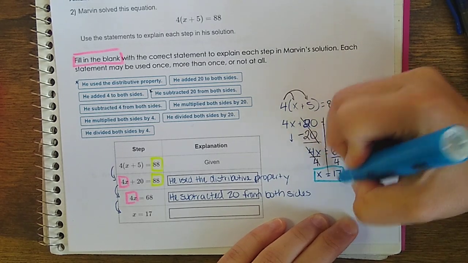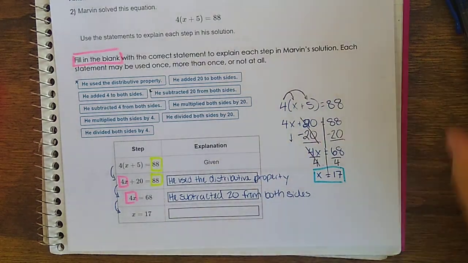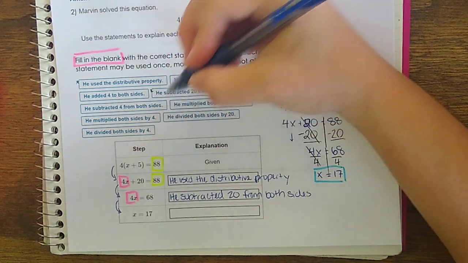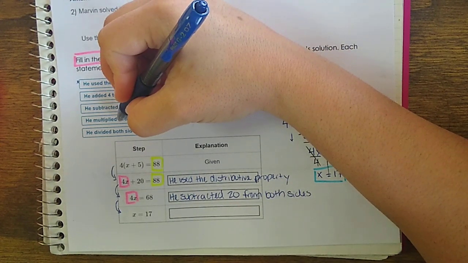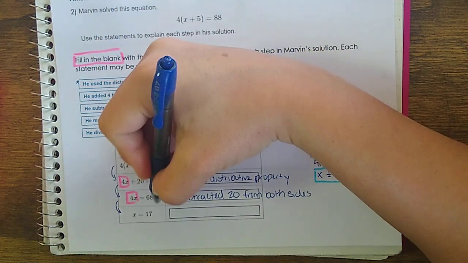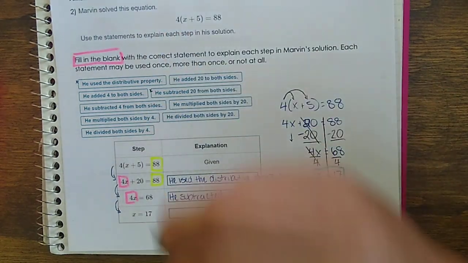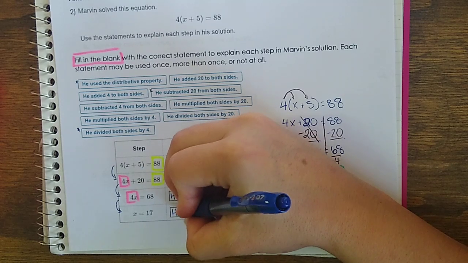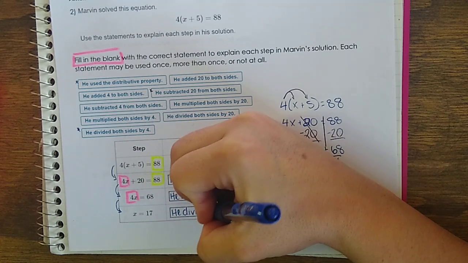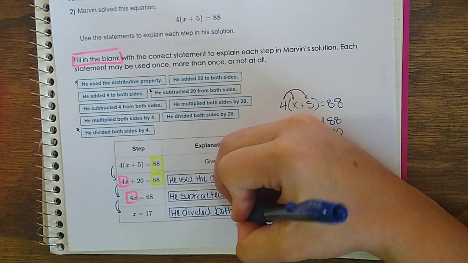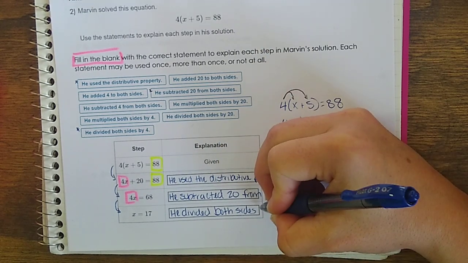So what did he do? He divided both sides by 4. Now I want to be careful. I don't want to say that he divided by 20. He didn't. I also don't want to say he multiplied by 4 because he definitely didn't. Because if I multiplied 68 by 4, I'd get a number much bigger than 17. So I have to say he divided both sides by 4. And then I will have filled in my blanks.